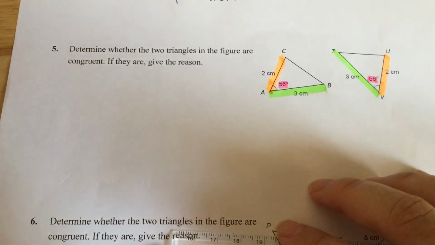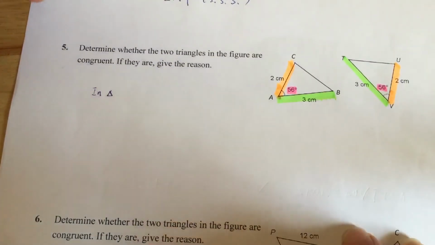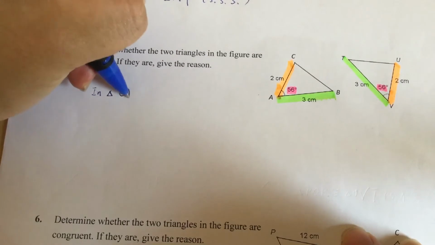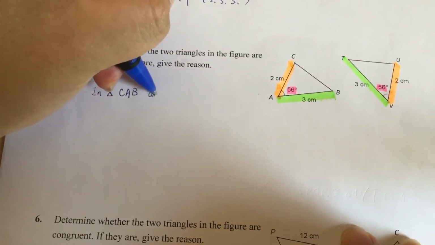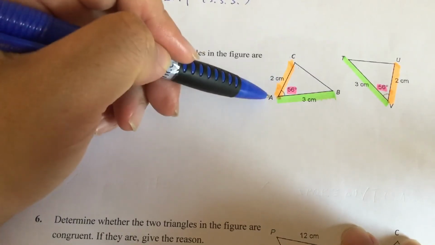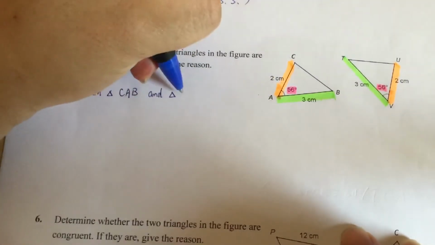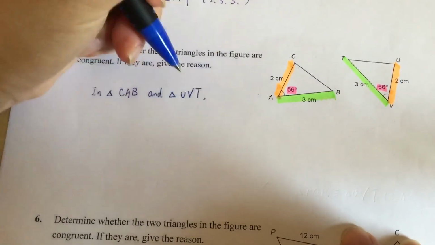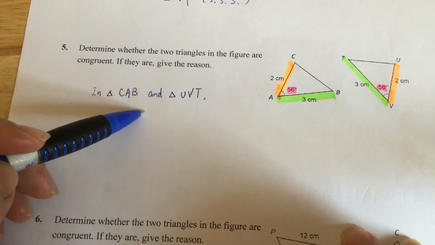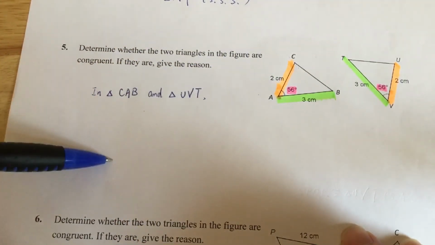So we can write down the answer. In triangle, once again, be careful, CAB. C is the orange one, and go to the A, go to the 56 degrees. So this one is U to V and T. So this is UVT. If we write it carefully here, we can solve any problem, and all these 4 conditions must be correct most of the time.